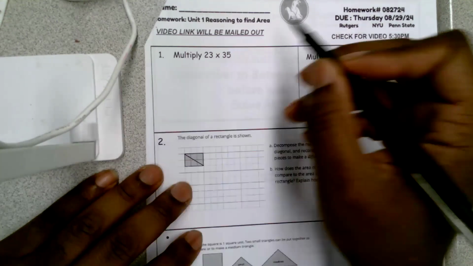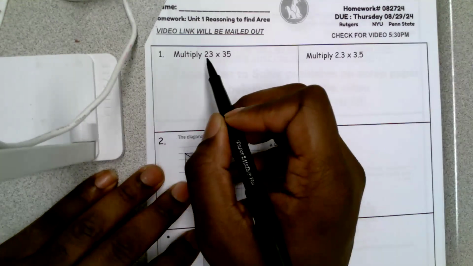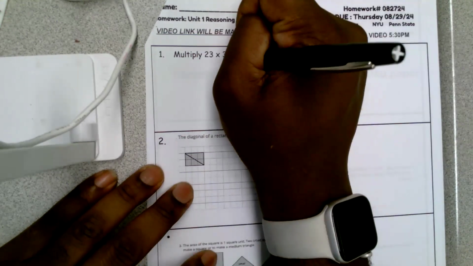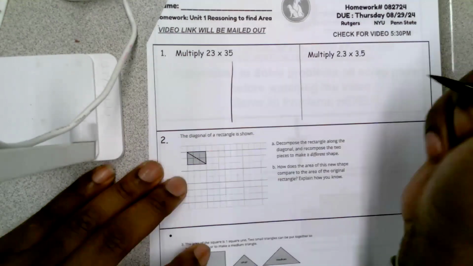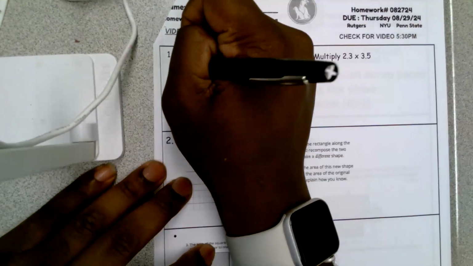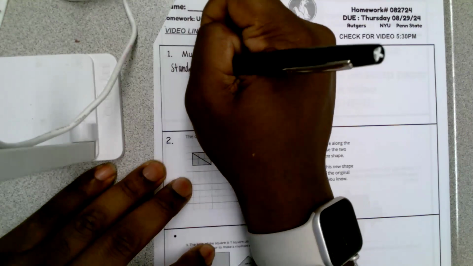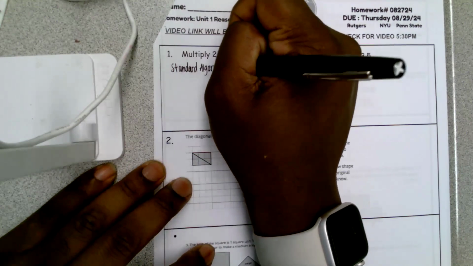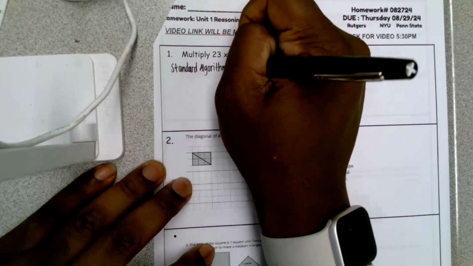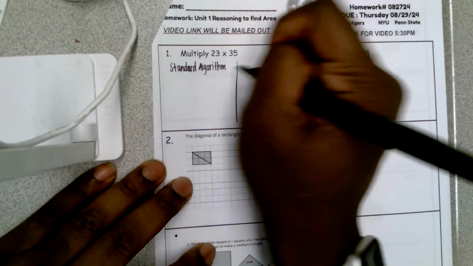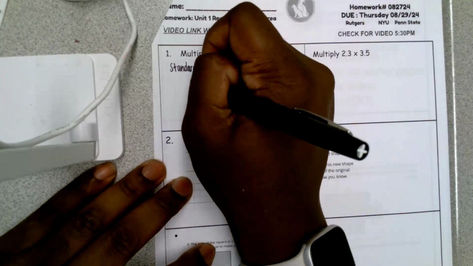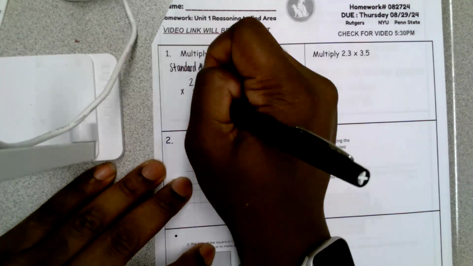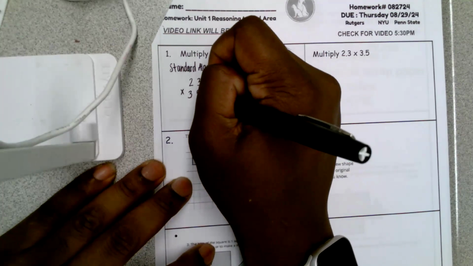Let's get started. It says multiply 23 times 35. So I'm going to show you two methods for how I multiply. The first is the standard algorithm. In the standard algorithm, you want to place both factors on top of each other. 23 times 35.